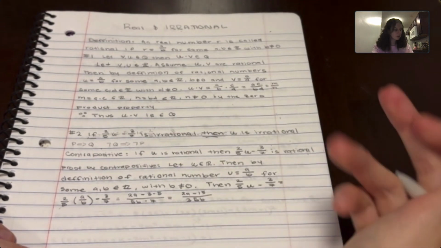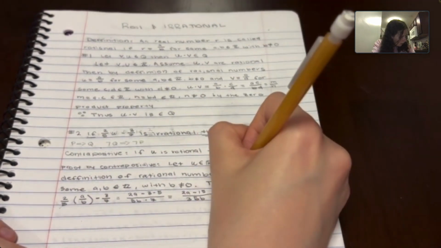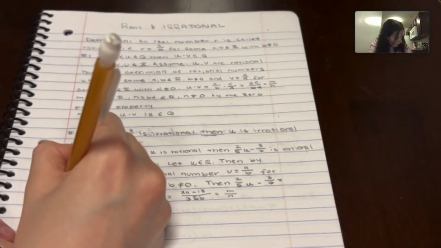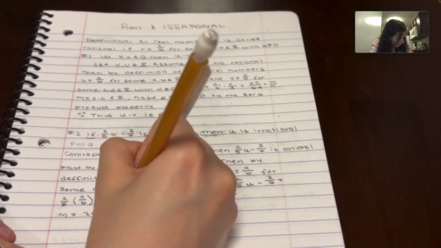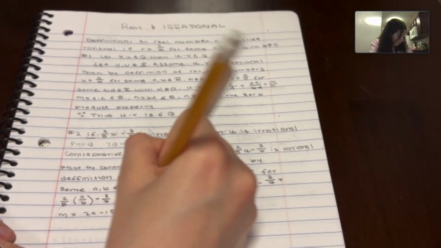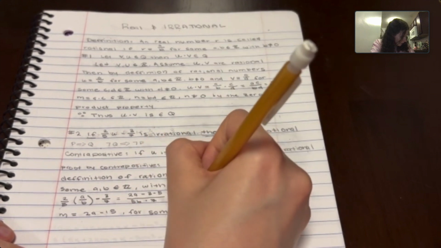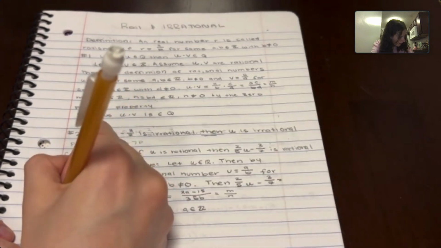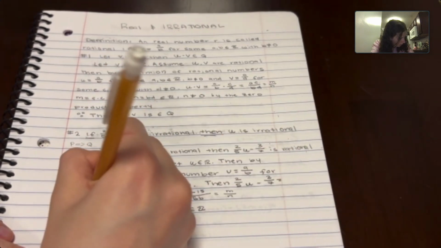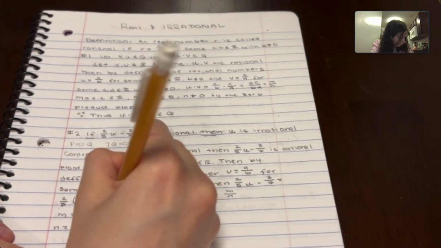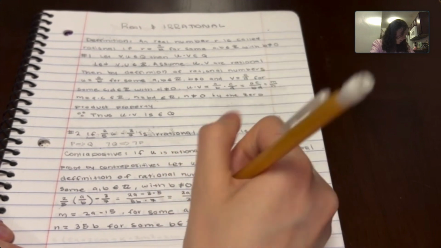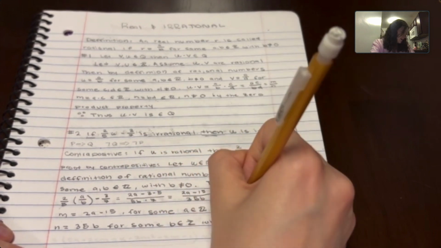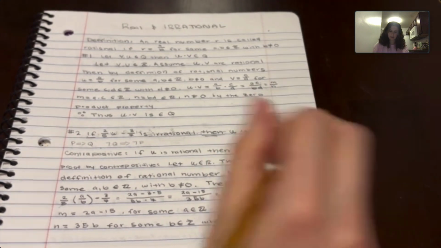Now I'm going to do what I did earlier and have this equal m over n, with m equaling 2a minus 15 for some a integer, and we're going to have n equal 35b for some b integer with b not equaling 0.